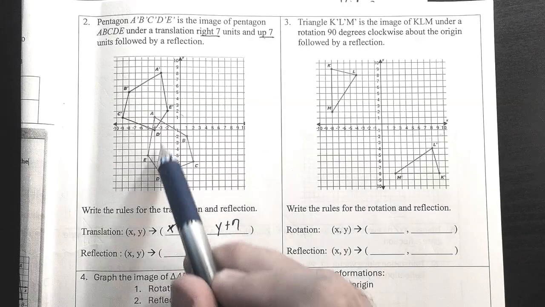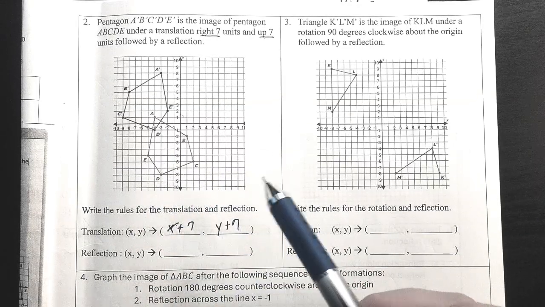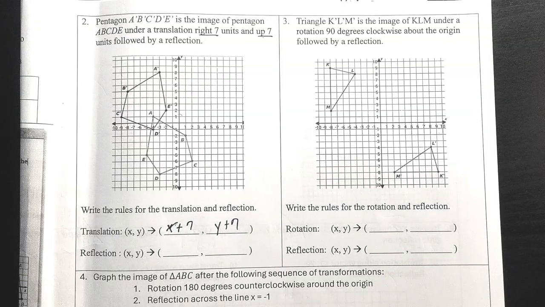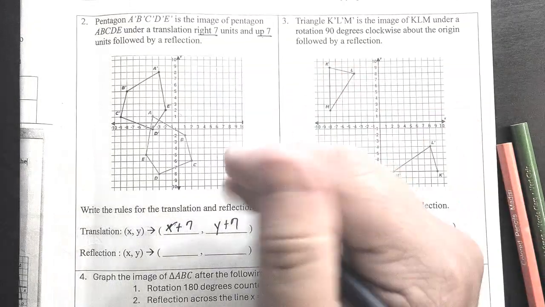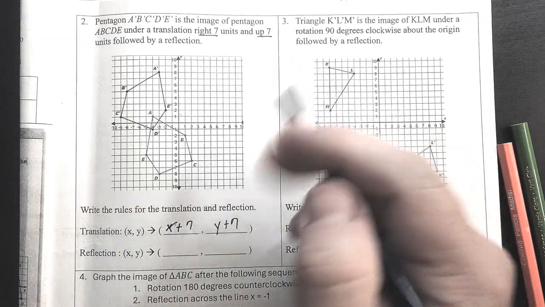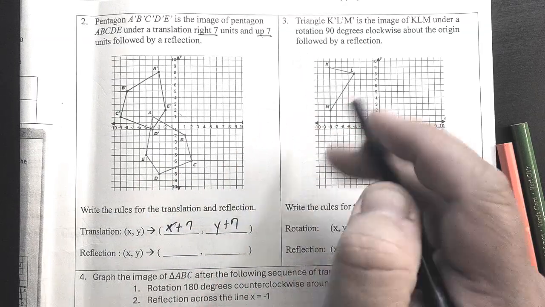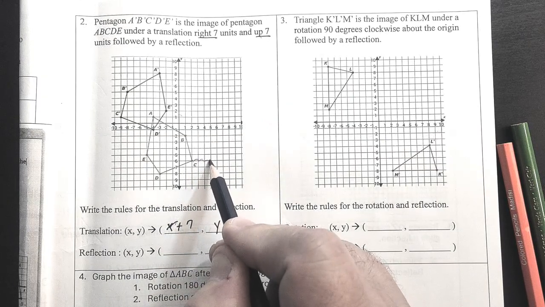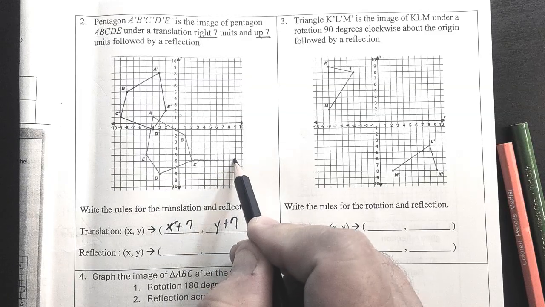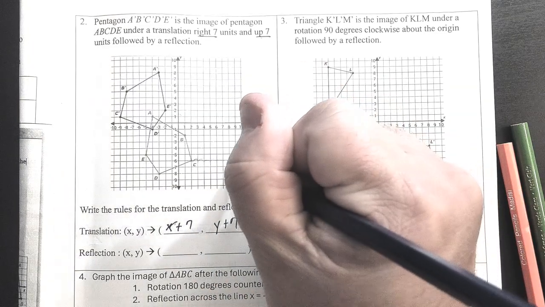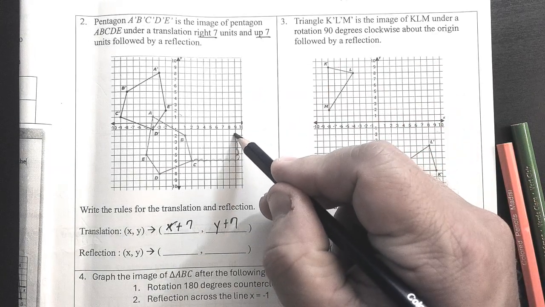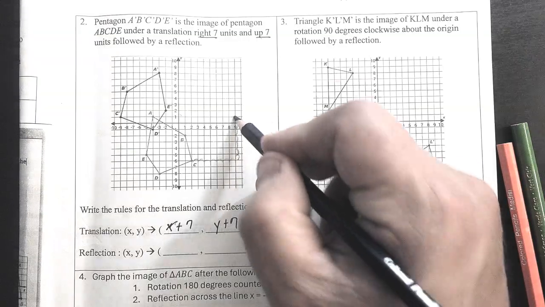All right, so we're starting at A, B, C, D, E. And we're going to move right 7, up 7. Trying to find a pencil that's not, well, that's okay. We're going to do it with this. All right, so you can map the coordinates and do this mathematically, or you can go right 7, 1, 2, 3, 4, 5, 6, 7. And then we're going up 7. So 1, 2, 3, 4, 5, 6, 7.